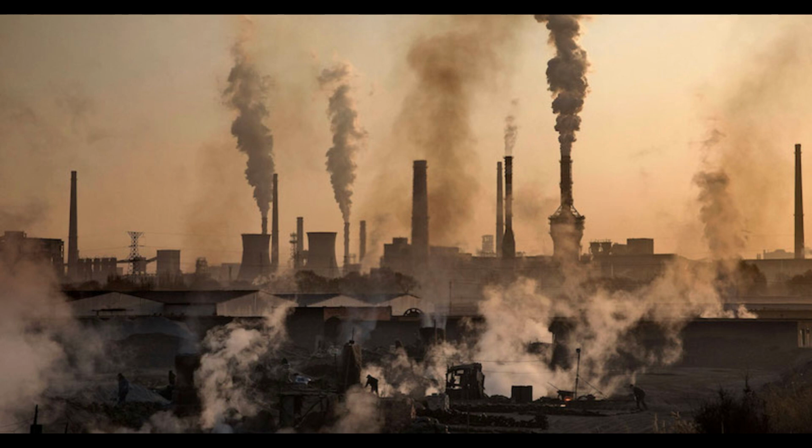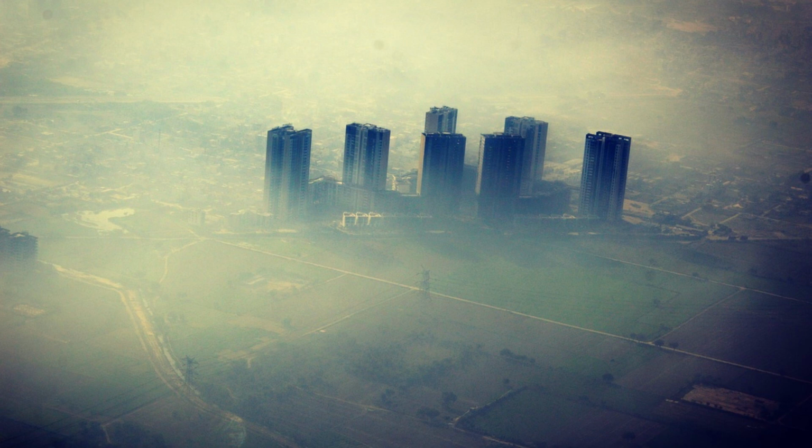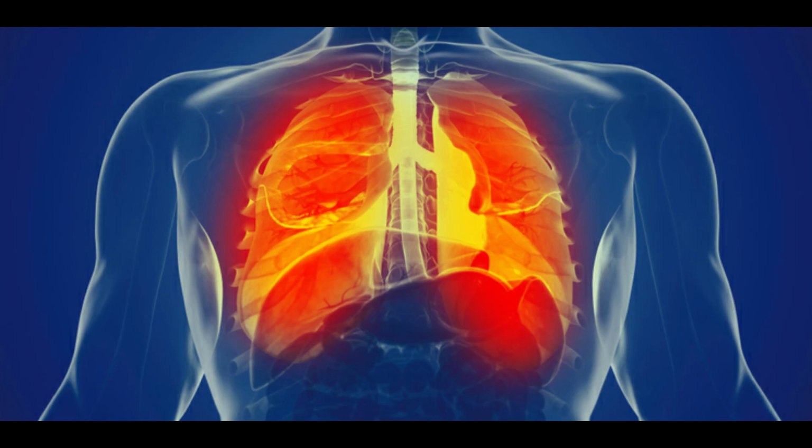What is air pollution? Air that is dirty is called polluted air. The smoke mixes with the air and makes it dirty. This is called air pollution. Breathing polluted air can cause diseases like tuberculosis and asthma.